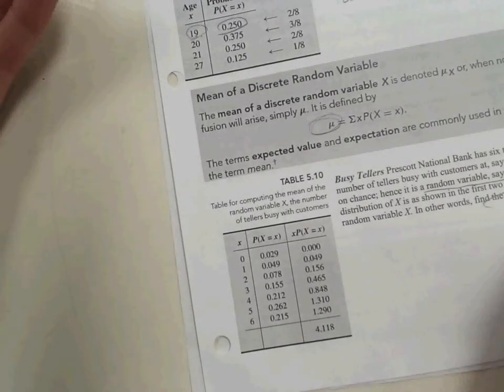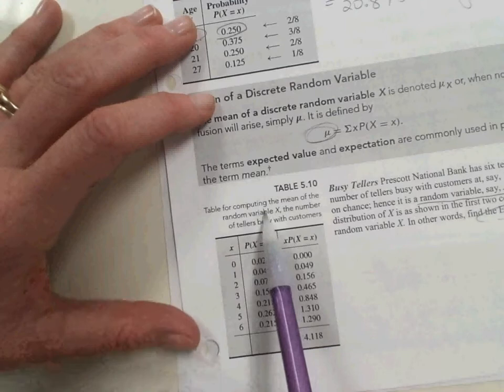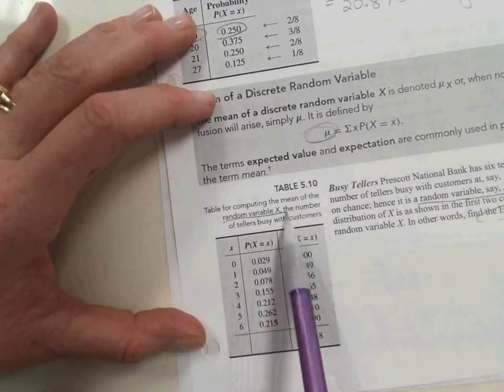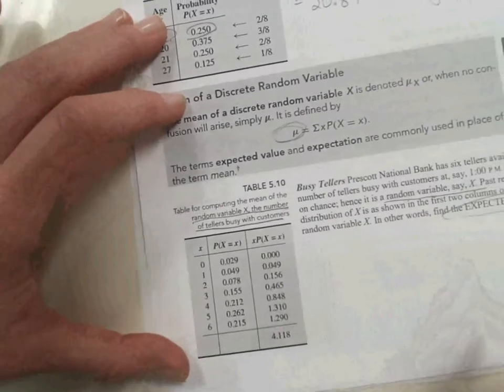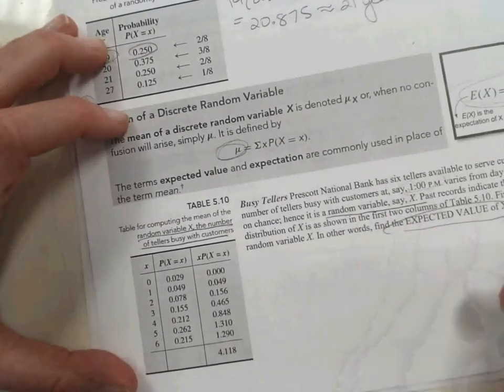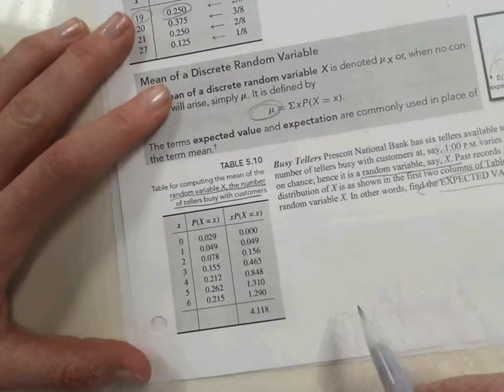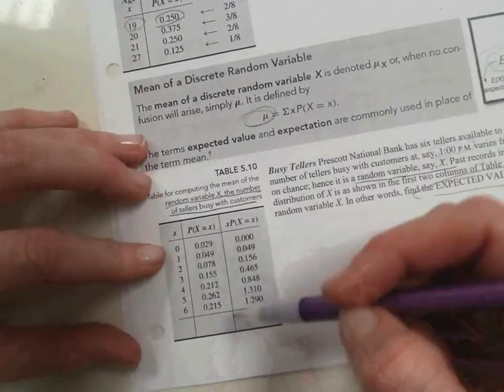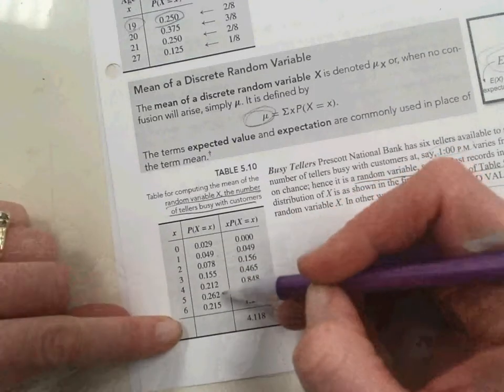What is the random variable that we're talking about? If you look at the caption, it tells us pretty clearly the random variable is the number of tellers busy with customers at any given time, say 1 p.m. So we look at the table and we look at their different probabilities.